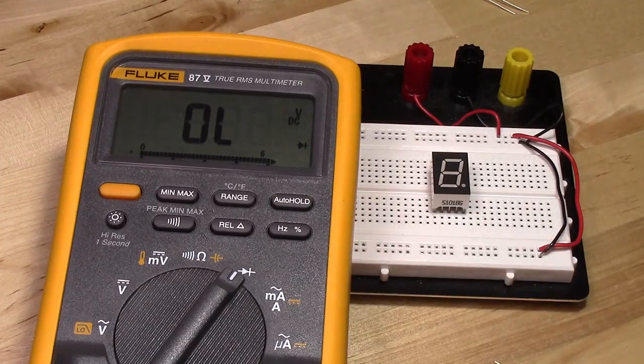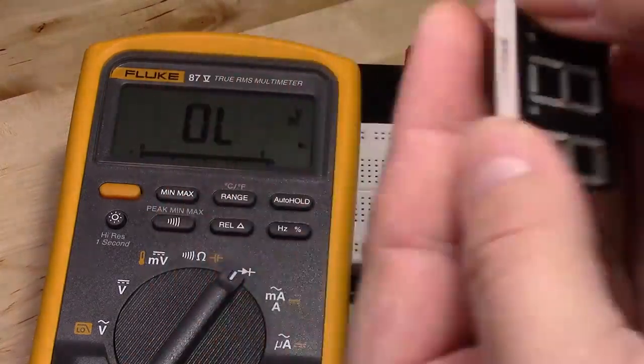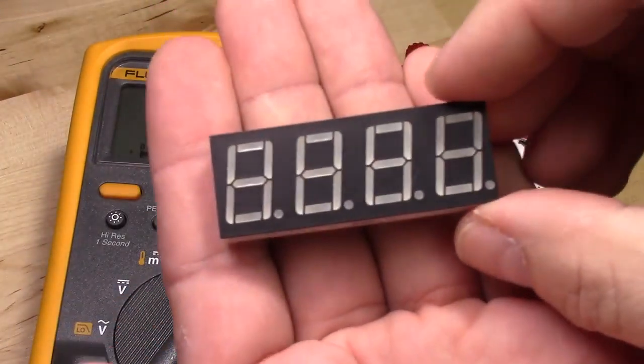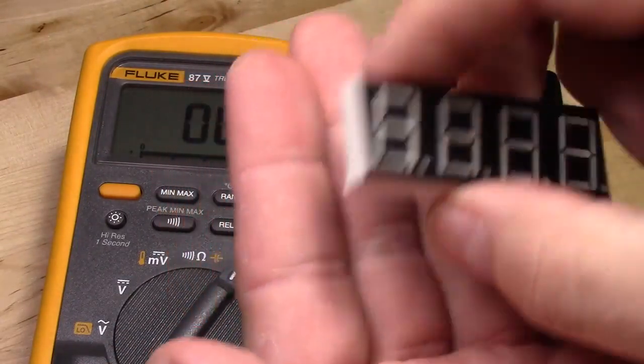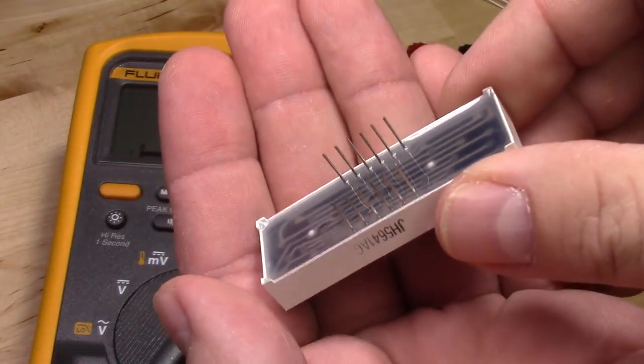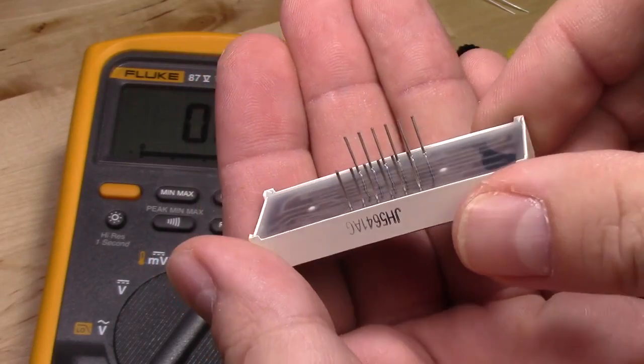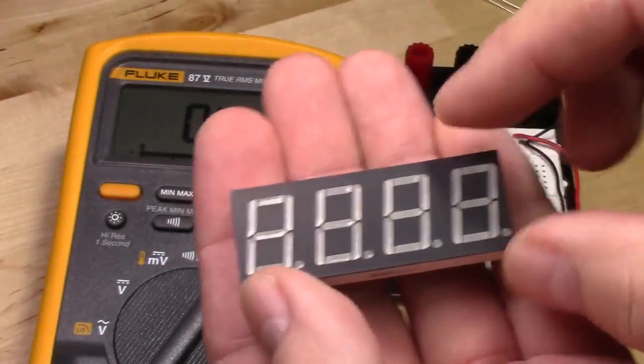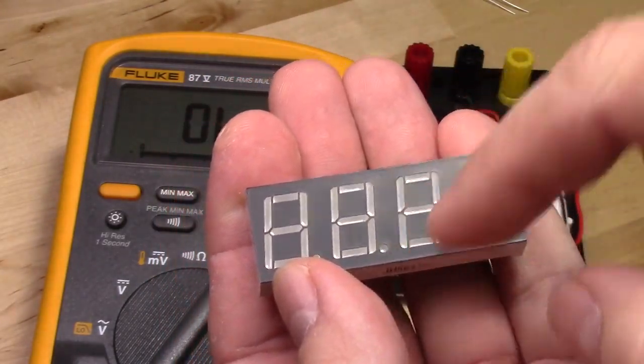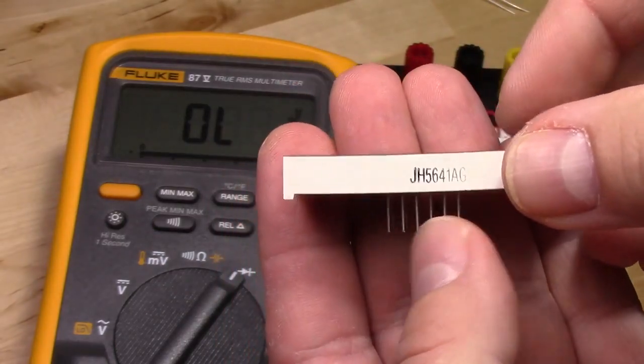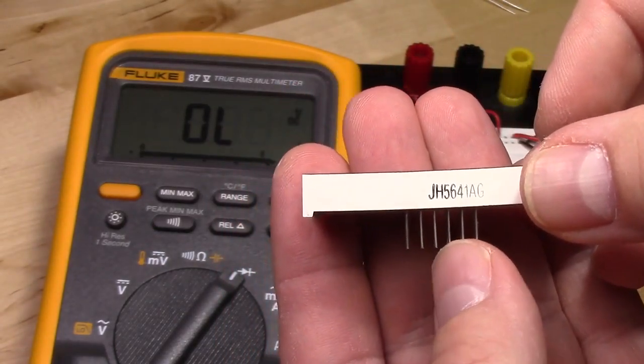Now I can also take a similar technique to a 4 digit display. You flip over to the other side, and you can see that there is a total of 12 pins. That means 8 of them are for the segments, and then 4 are either going to be a common anode or a common cathode.